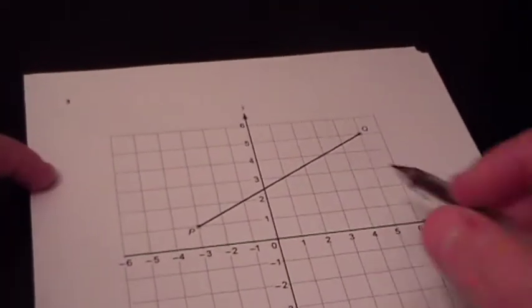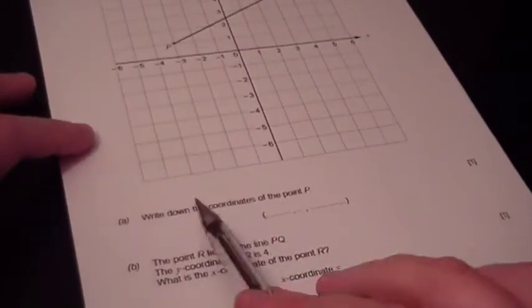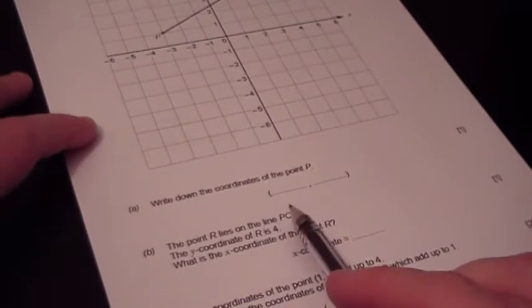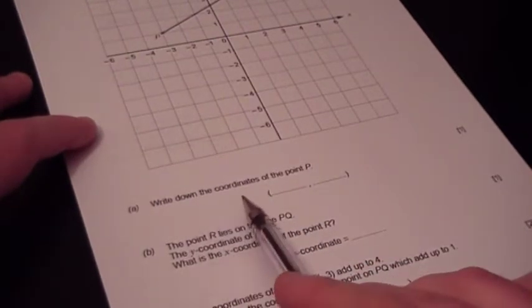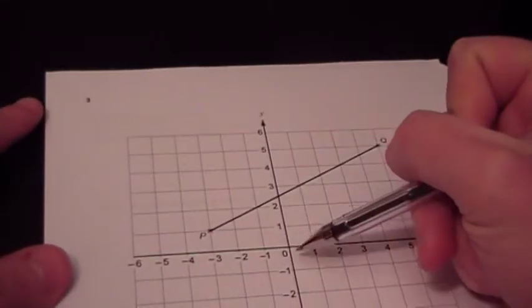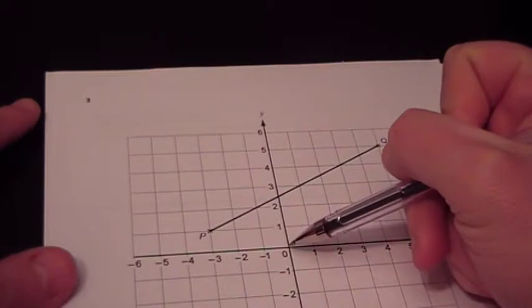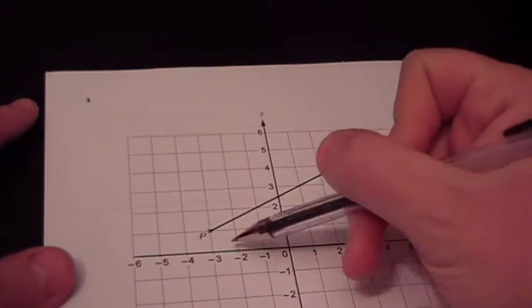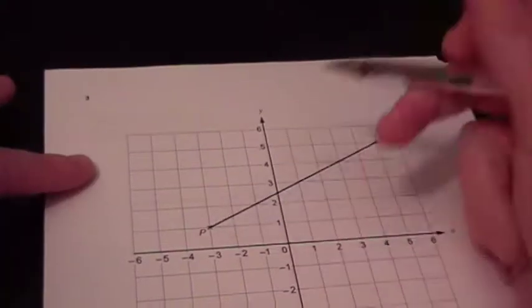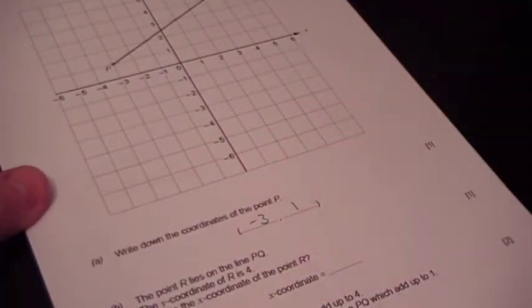Question 3. We've got a line segment running from P to Q, and below a couple of questions about the line segment. Write down the coordinates of the point P. Should be a nice easy one to start off with. Start at the origin and remember that we go along the corridor before we go up the stairs. So across to -3 and then up 1. So the coordinates of P are -3, 1.